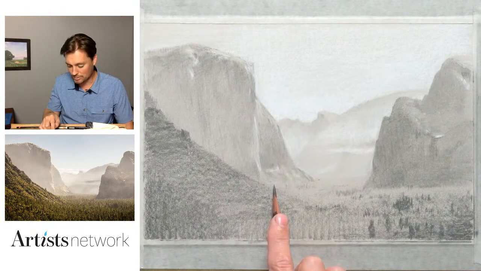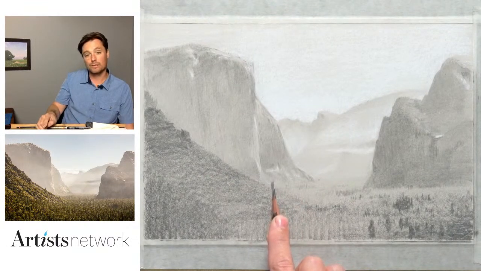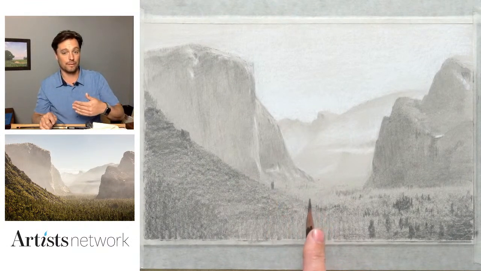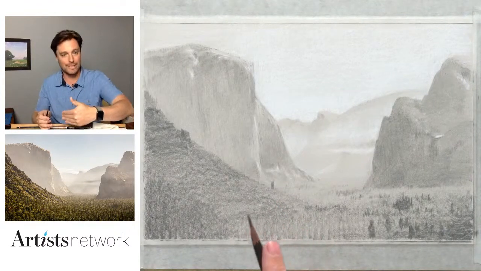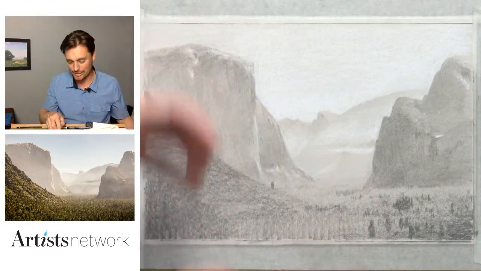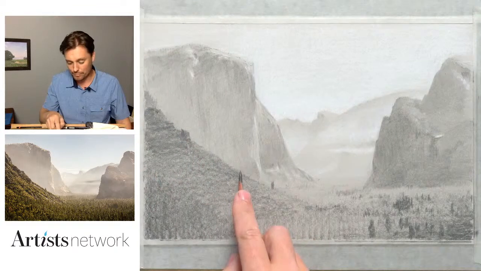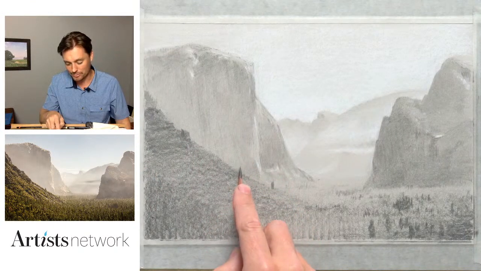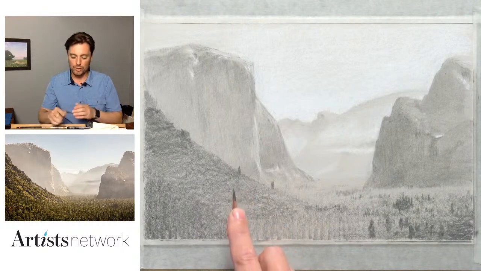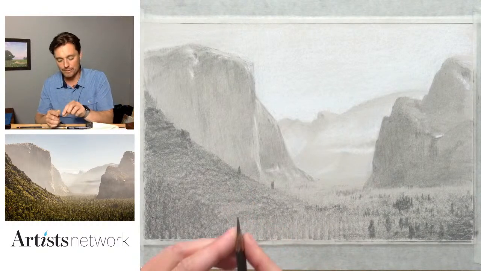All right, so these trees here along this hillside are kind of helpful. They cross that barrier. They tie things together, and so I want to place them properly and get the scale of them right. And so as I'm making those marks, again, I'm using the side of the pencil.